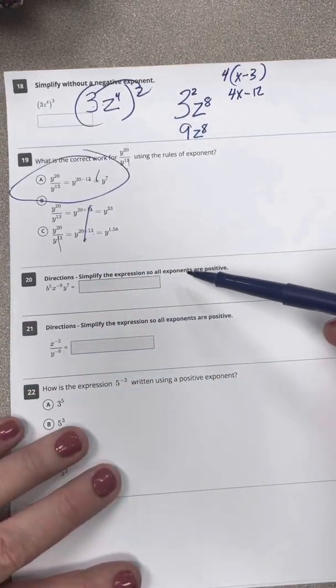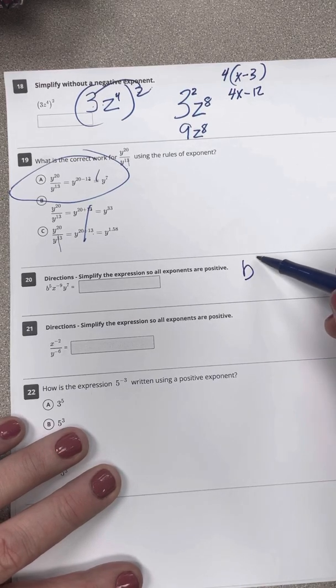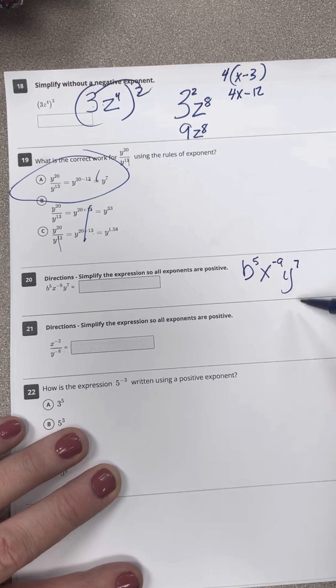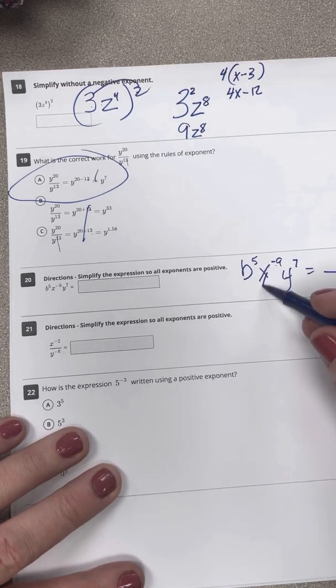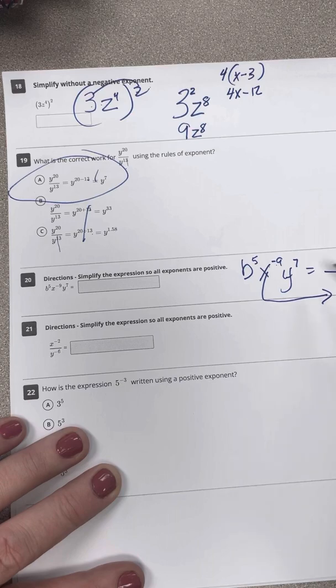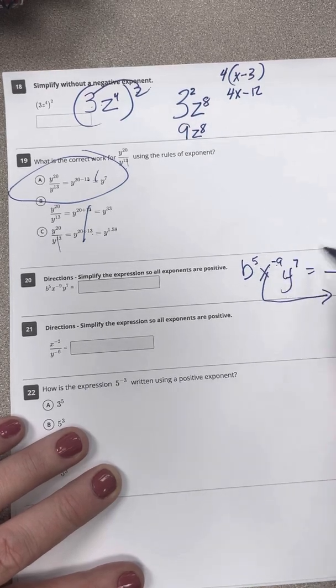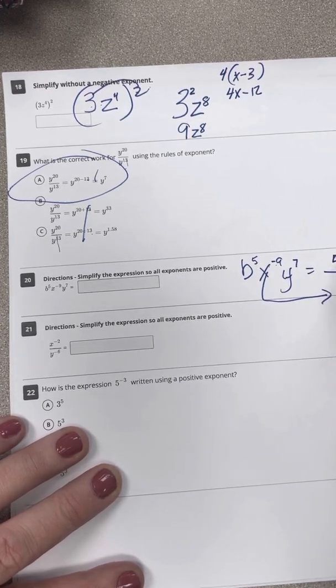Directions, simplify the expression. b to the 5th, x to the minus 9, y to the 7th. Well, I already know I'm going to have a fraction because I've got this. So I can go ahead and move this to the bottom and make it positive. When I move it to the bottom floor, it becomes positive. b to the 5th is not negative. y to the 7th is not negative. None of these combine.